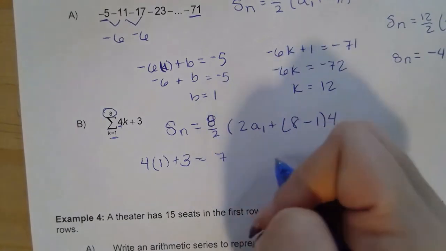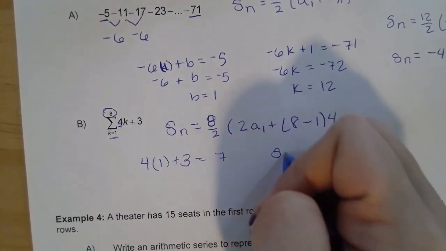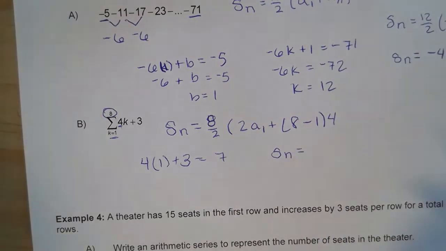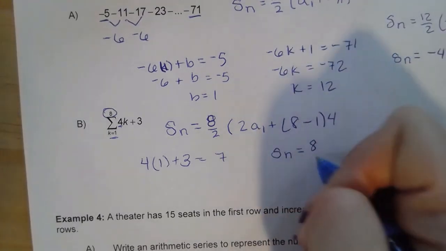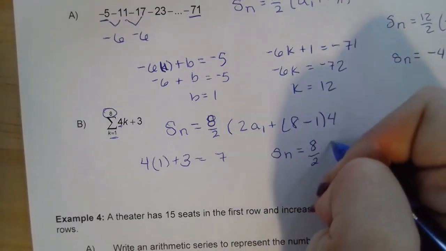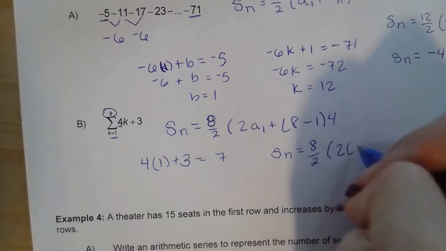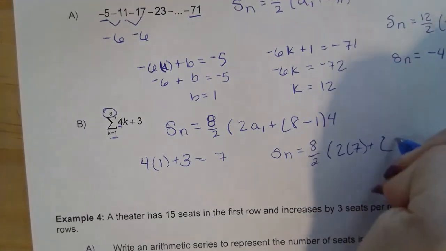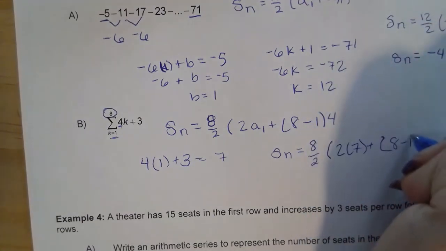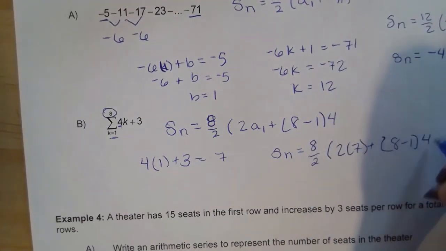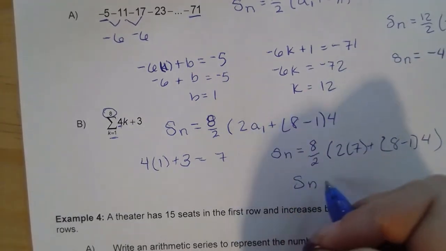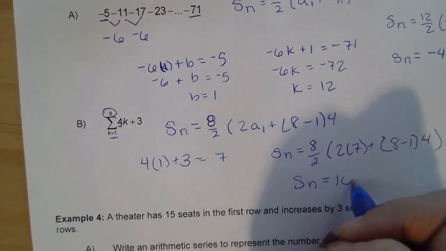Okay, so what I'm going to plug into my calculator is S subset n. We don't plug that in. We plug in the 8 divided by 2 times 2 times 7 plus 8 minus 1 times the difference of 4. And when we do that out, we get the summation of 168.